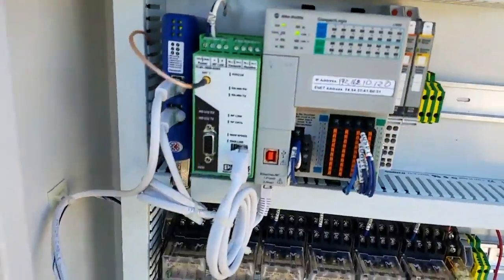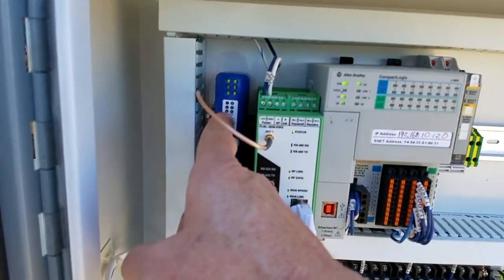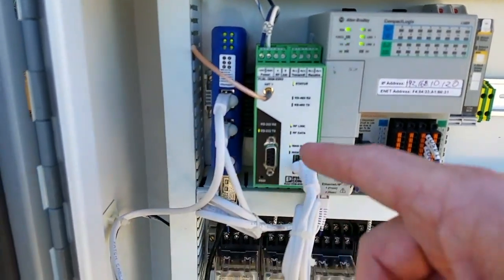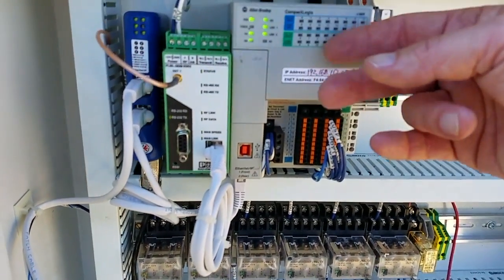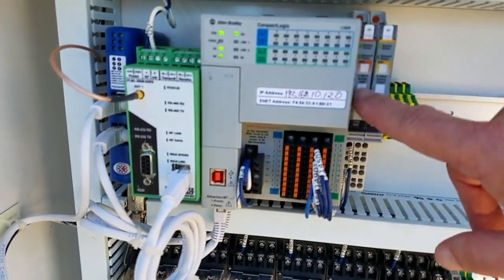Control cabinet. So we've got a communicator to the engine. It gets all the parameters from the engine, the speed, the pressures, temperature, things like that, and communicates it to the PLC. This is the actual PLC, an Allen Bradley PLC. There's a couple of side modules on there.